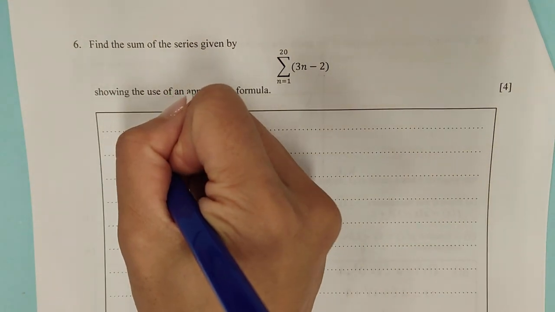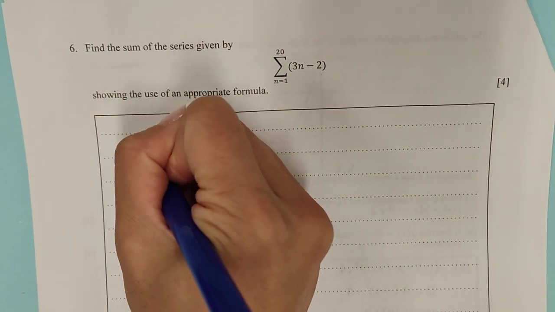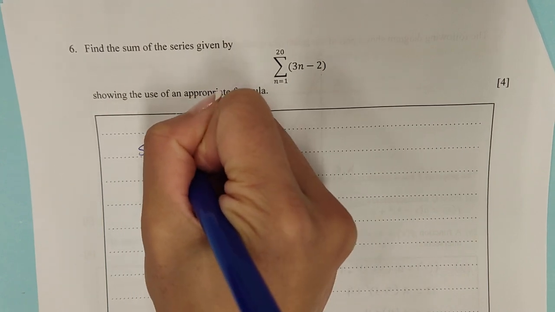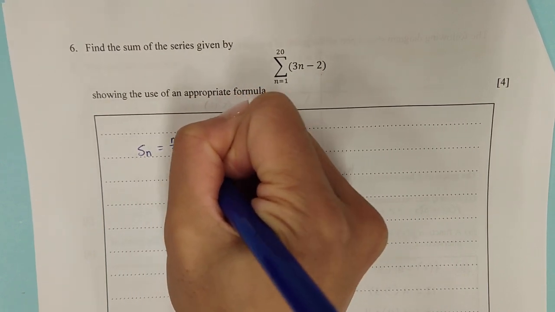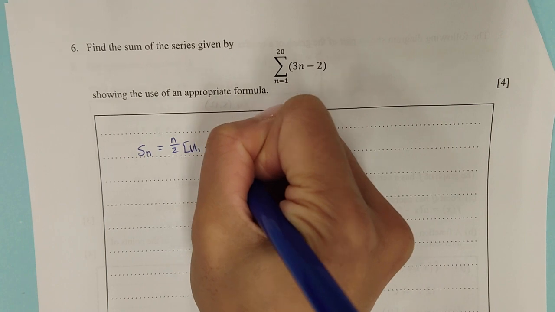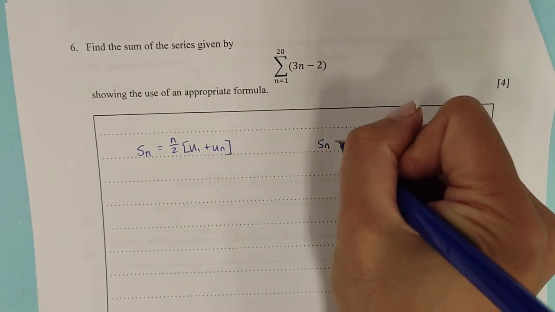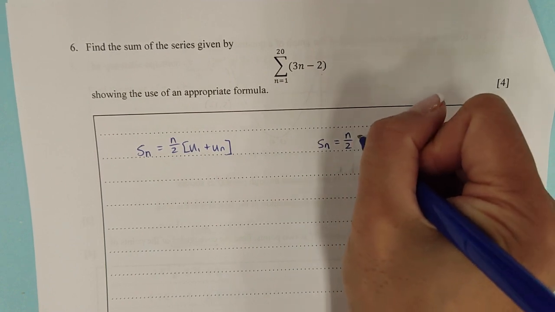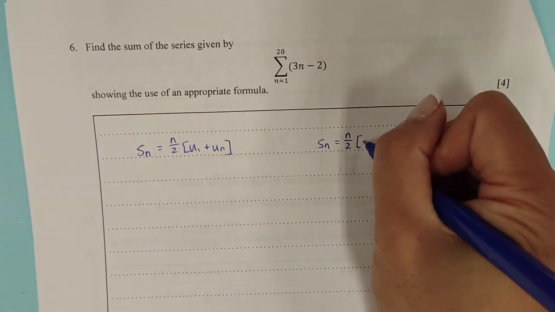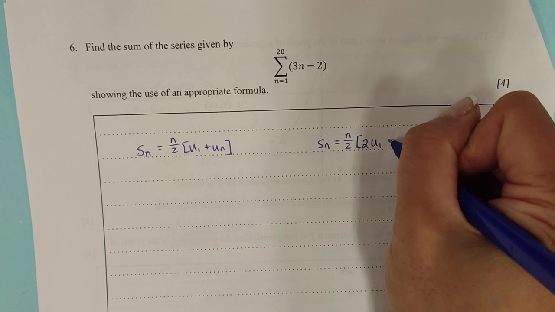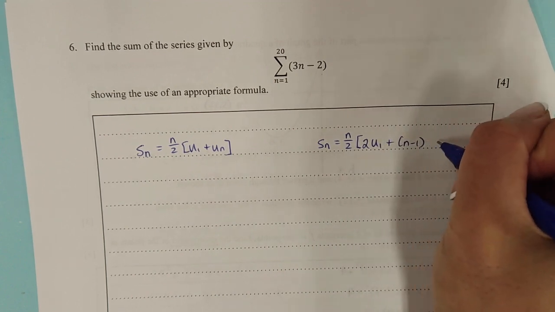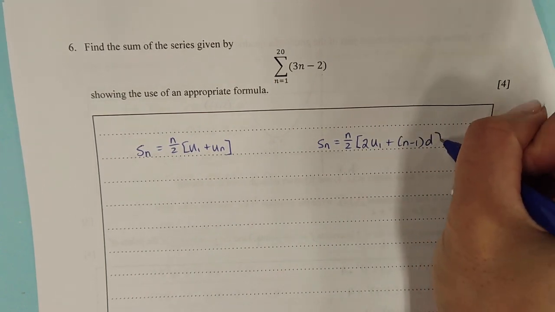The first one that is provided in your formula booklet is S_n = n/2 (u_1 + u_n). And the second one is S_n = n/2 (2u_1 + (n - 1)d), where d is the common difference.